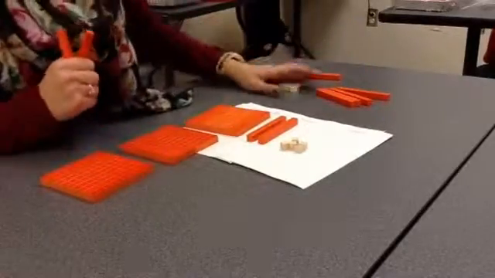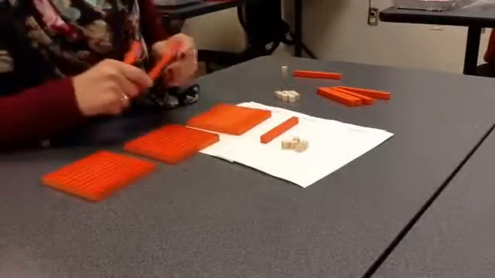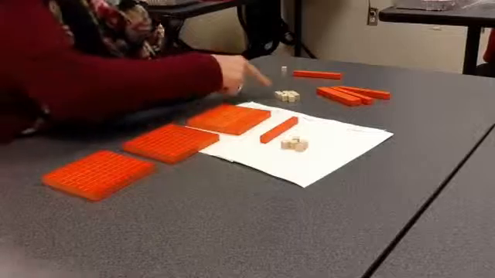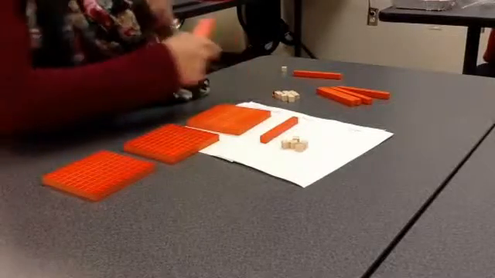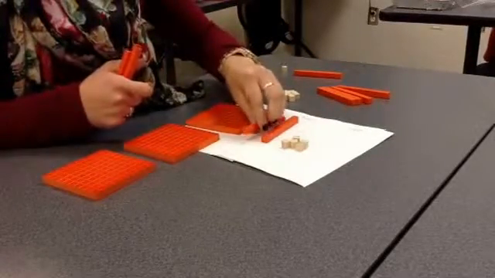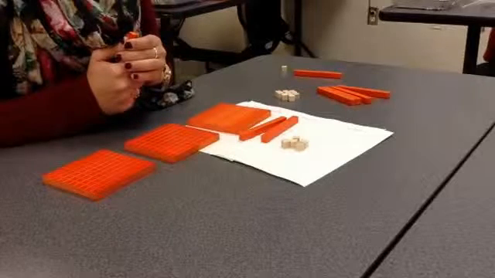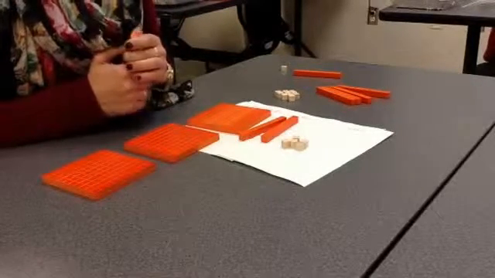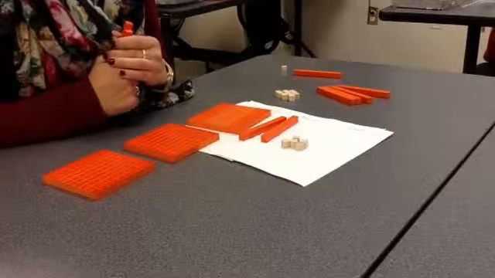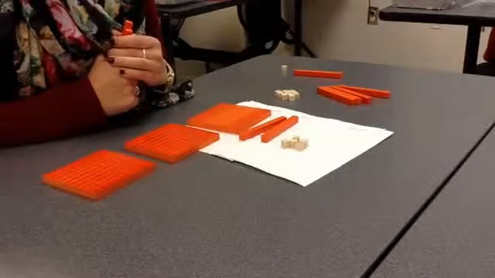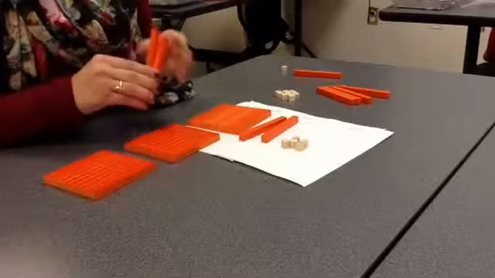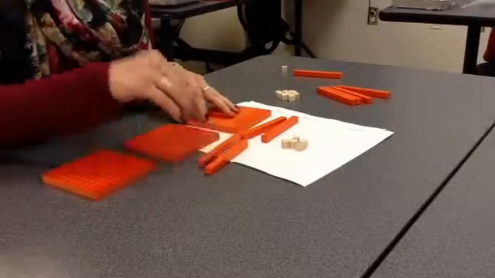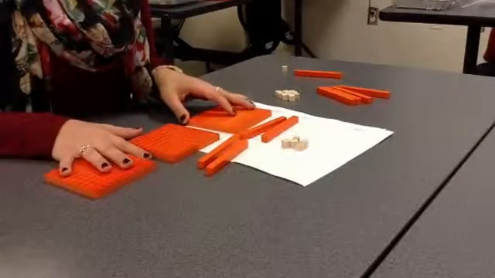Okay, so regrouping 10 units for one long. So we added 6, so we still need to add the 2 longs to the group because it's 26.